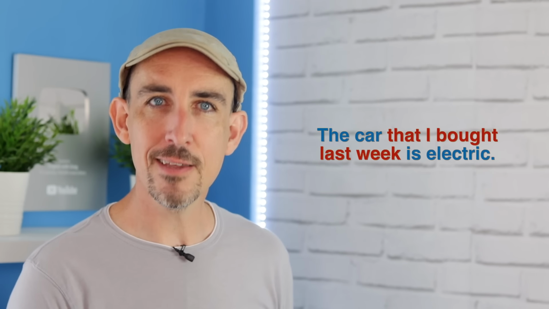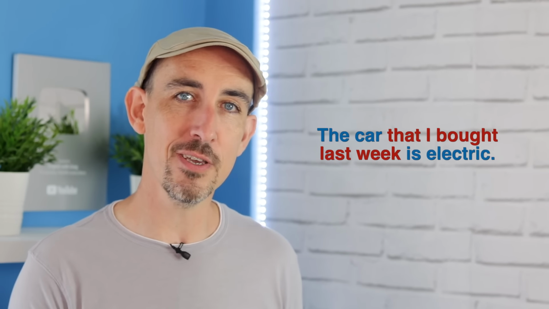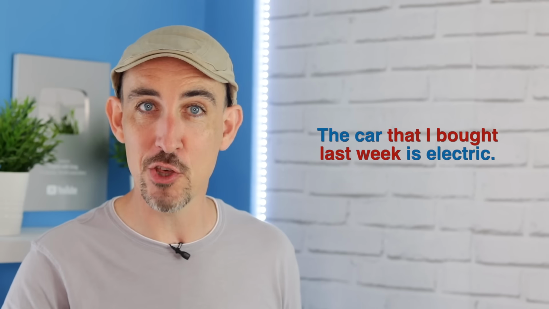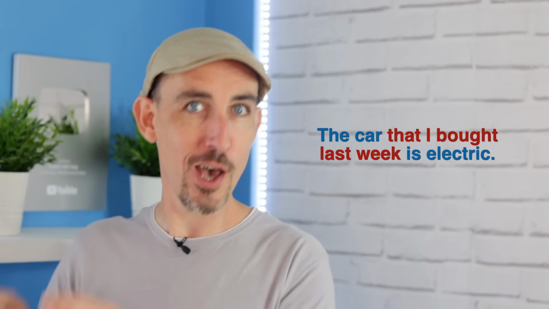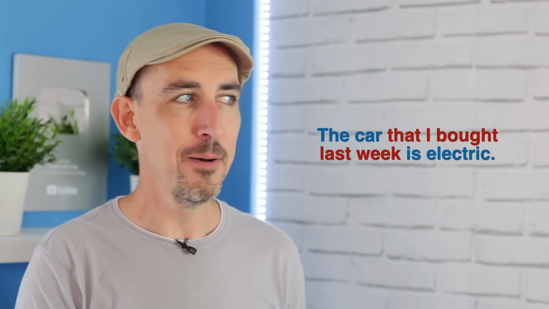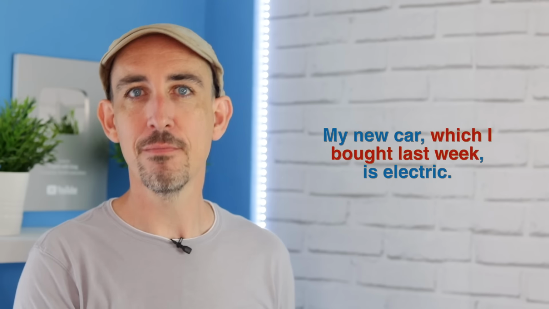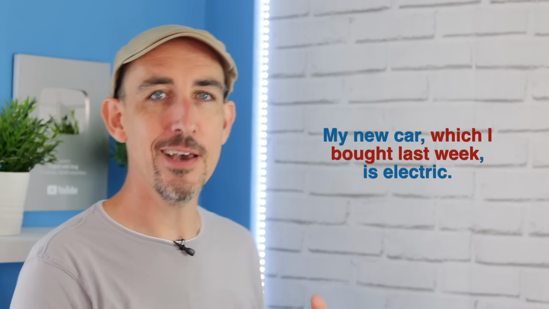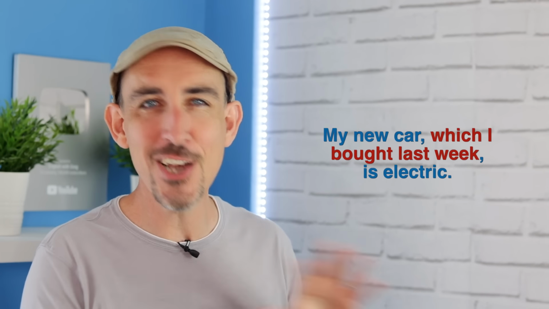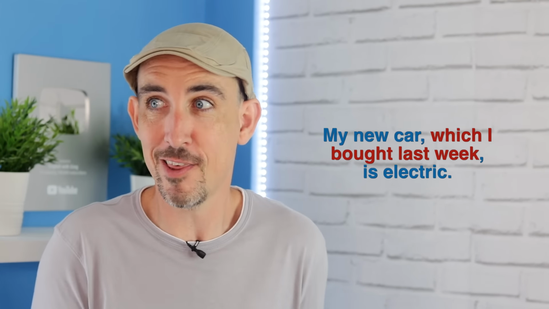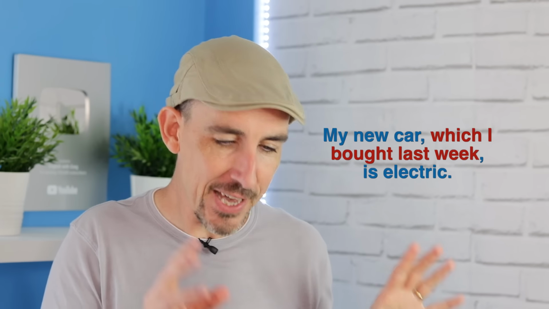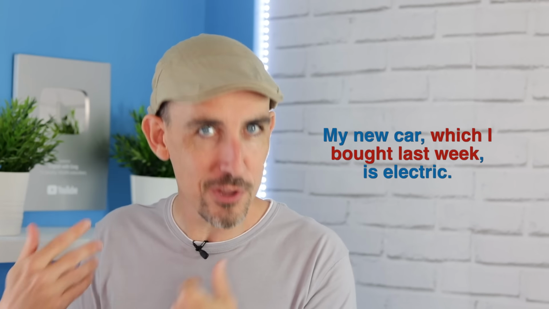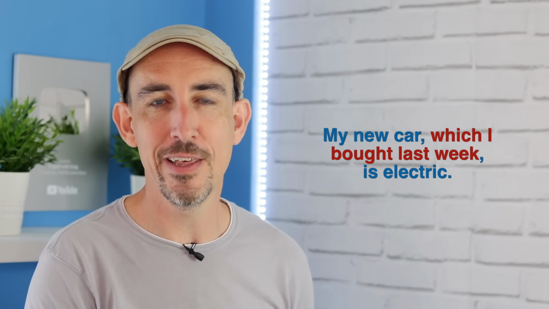Okay, one more example so you can see this. The car that I bought last week is electric. This is essential information. It tells us which car I'm talking about. But my new car, which I bought last week, is electric. Here it's not essential because I already said my new car. The fact that I bought it last week is just extra non-essential information.